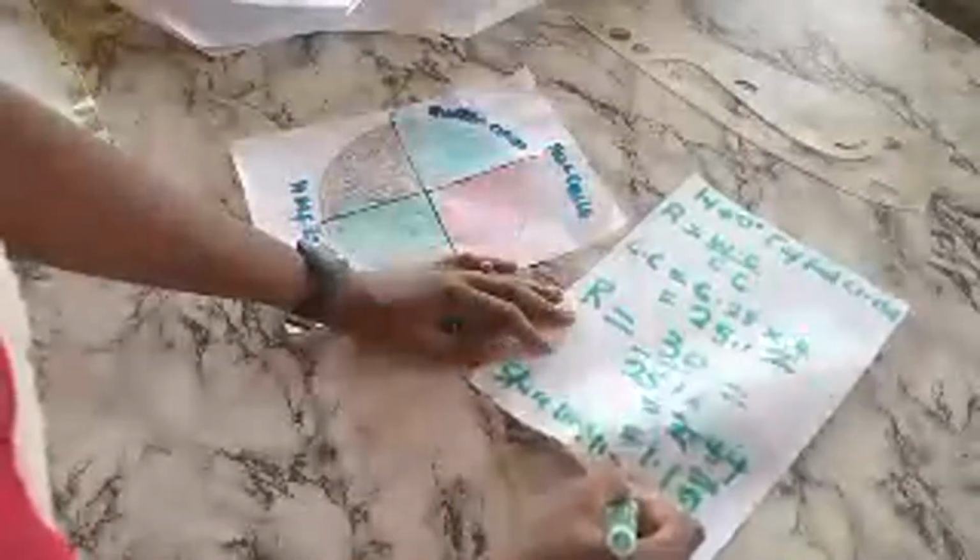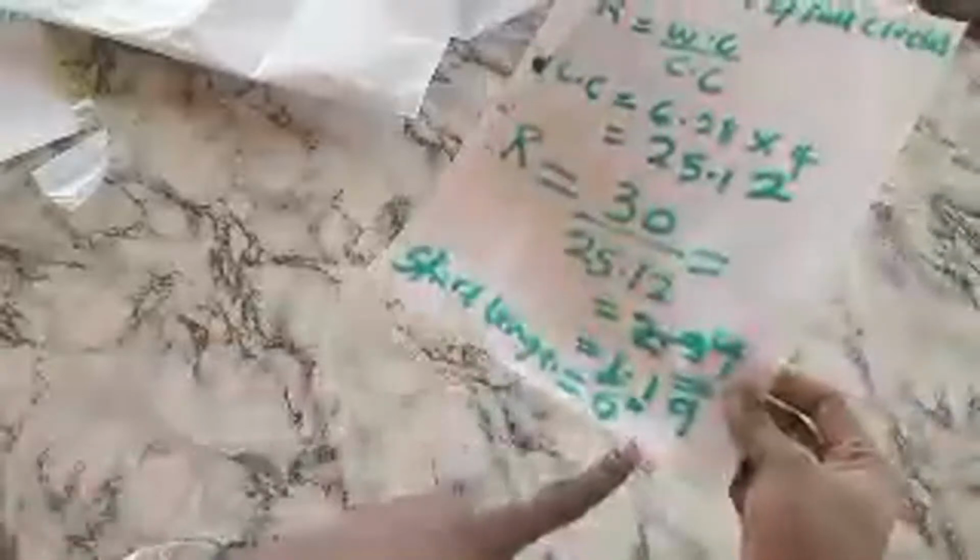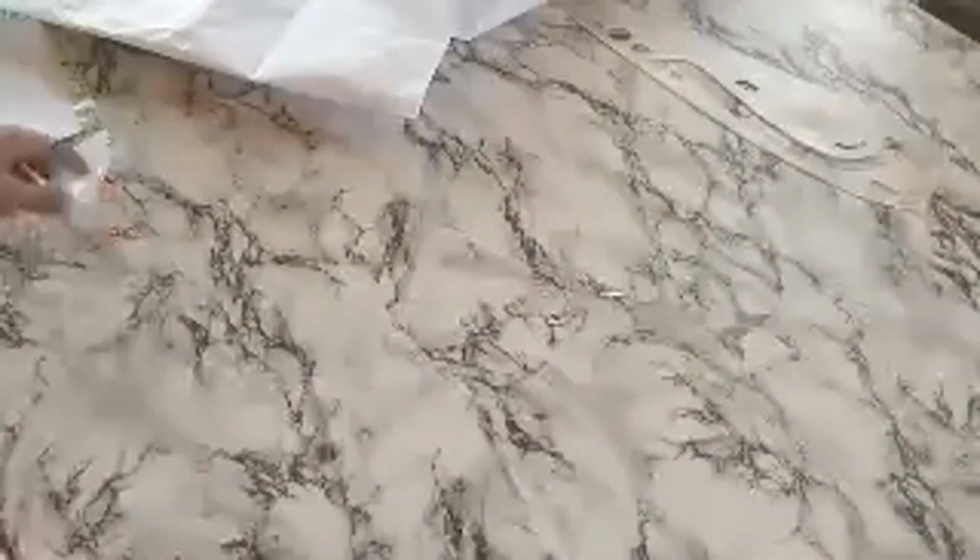Let's say we are still using 6 inches for our skirt length, and my radius is 1.19. Now I want to go ahead and draft this. What I am looking for in length is 7.2. If I approximate this, it's going to be 1.2, so I'm going to be looking out for 7.2.